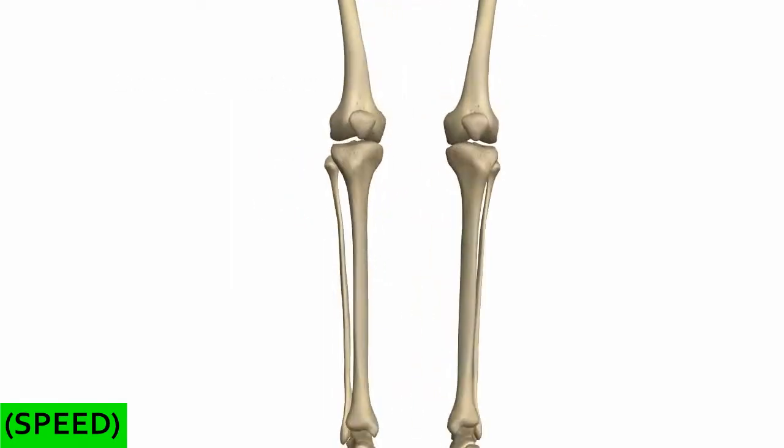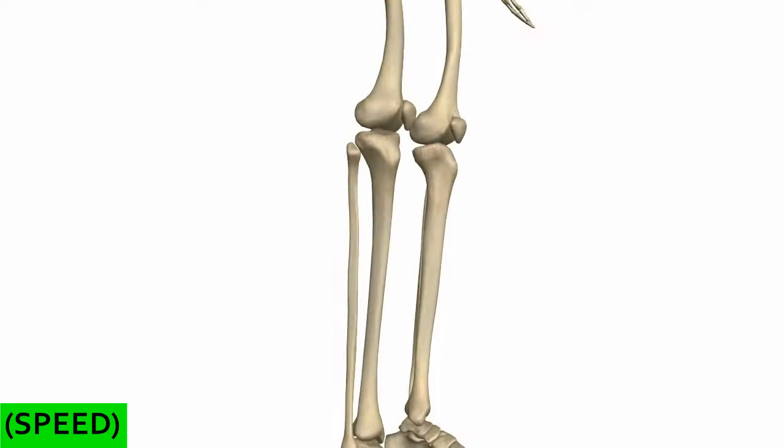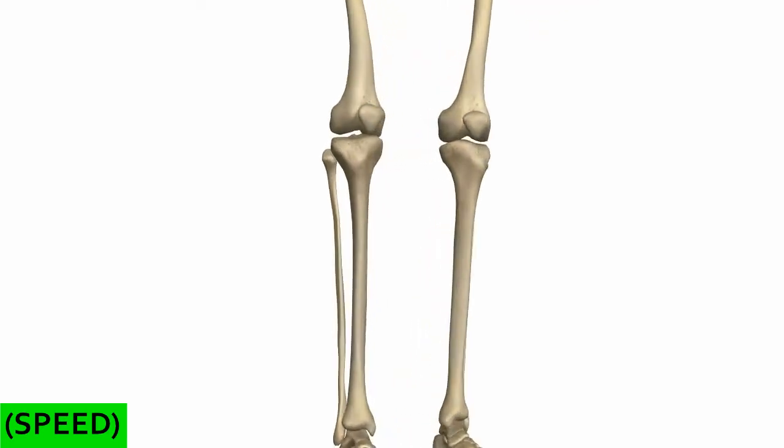But in full extension, which is what we're looking at here, in a standing position, the femur medially rotates on the tibia, and the joint is locked into position. You've got ligaments on either side, collateral ligaments, which tighten to lock this joint into position, so it's stable in this position. Then to unlock the joint, the femur is laterally rotated on the tibia.